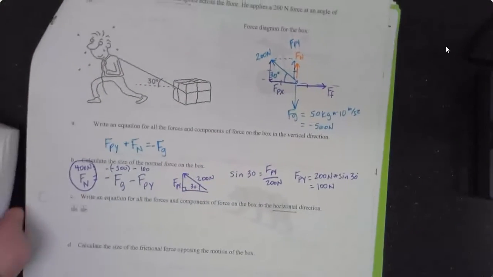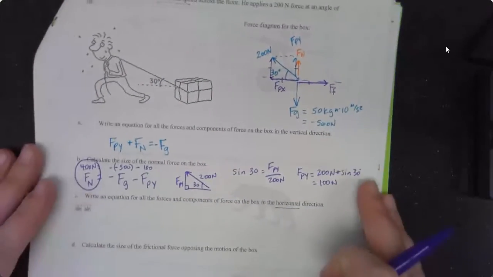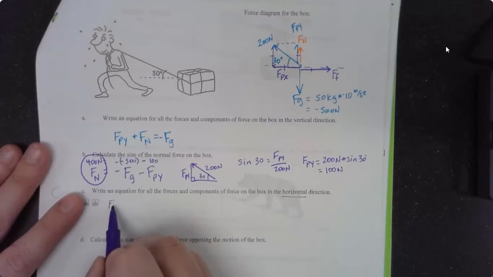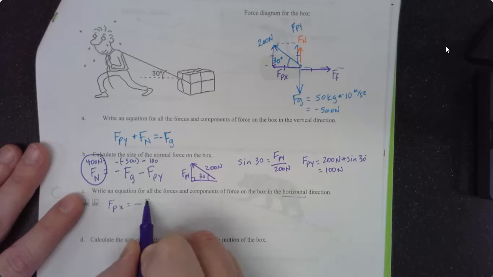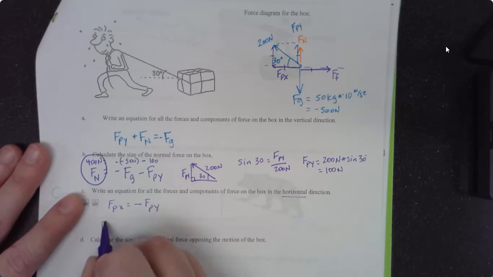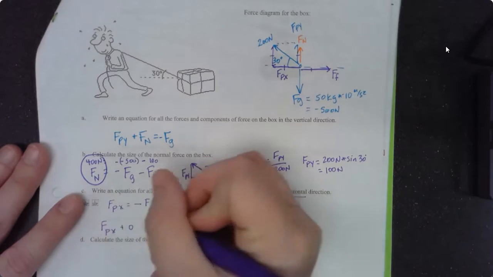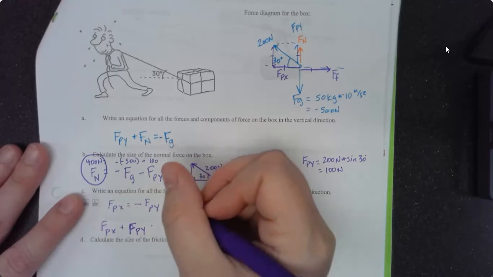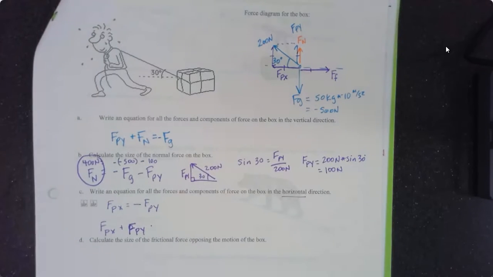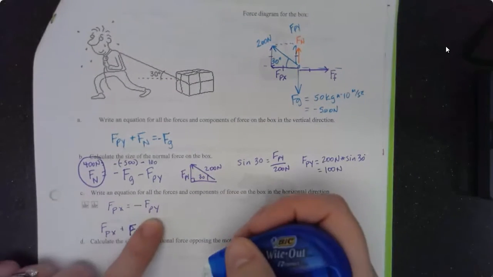So there's two ways that we could write an equation for this. We could write that Fpx is equal to minus Fpy, or we could write that the sum of the two equals 0. Whoa. That's wrong. Don't write that. This one should be friction.